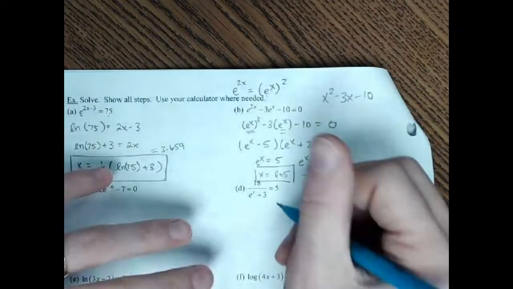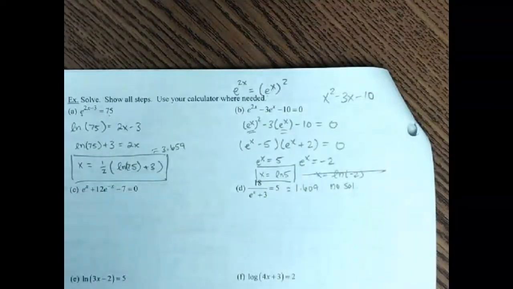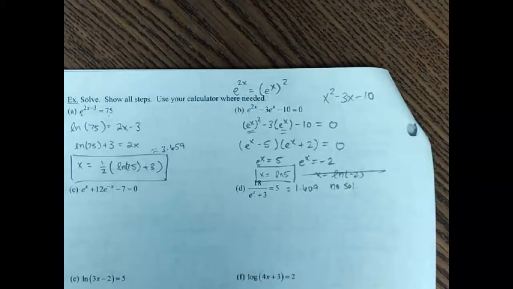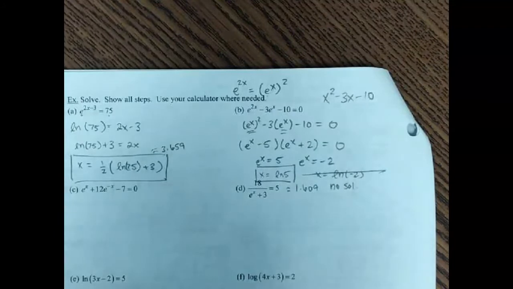Again, if you're curious about the decimal, this one ends up being 1.609. And for AP Calculus, you would always want 3 decimal place accuracy. I like the exact solutions, but if you did use your calculator, you need to make sure that you're accurate to 3 decimals. Okay, so that one you had to factor. A little bit weird, but very doable.